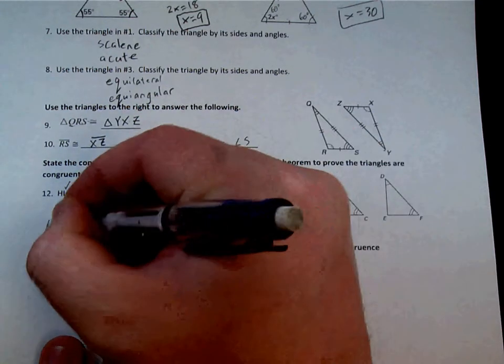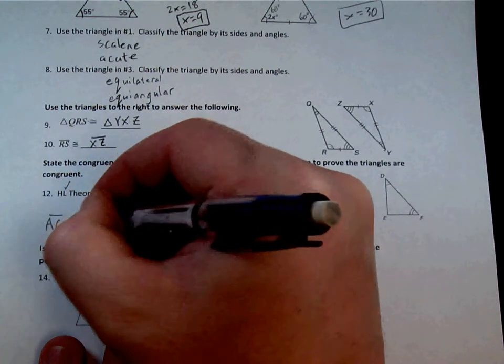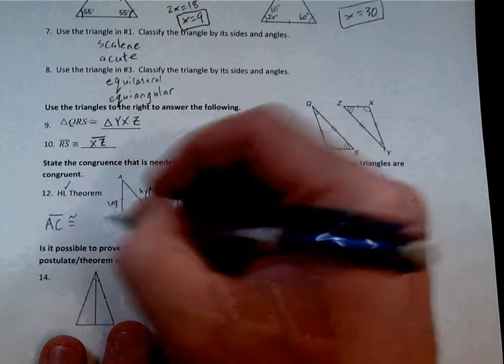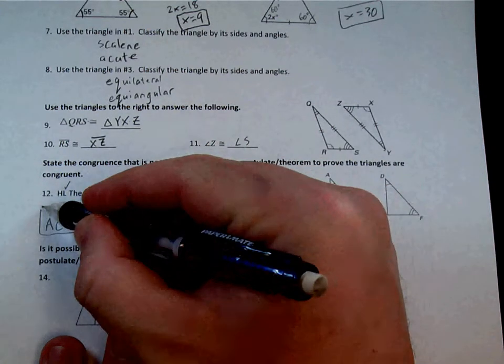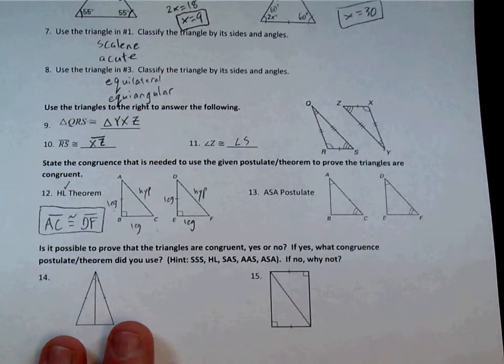So this hypotenuse, this segment AC, it's congruent to this, say, DF, that hypotenuse. So that's the congruency that's missing in order to be able to use HL. Number 13.